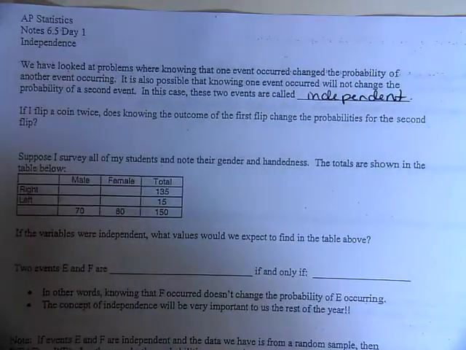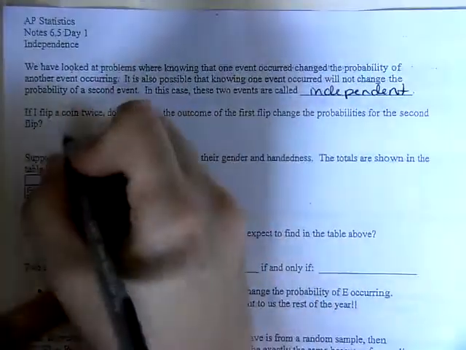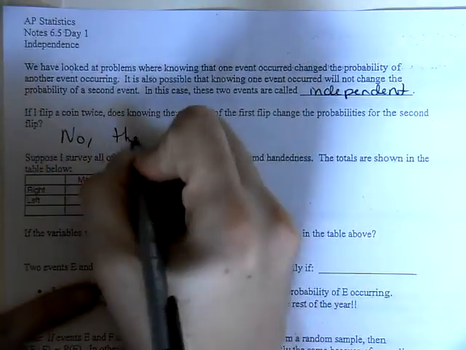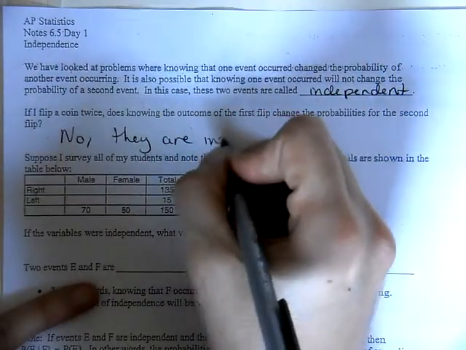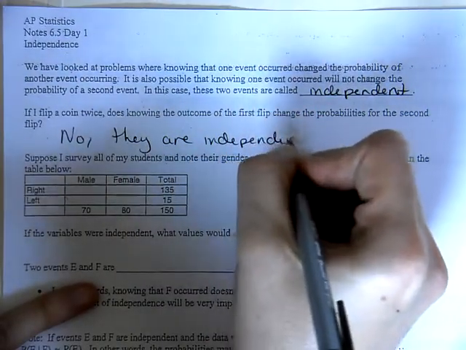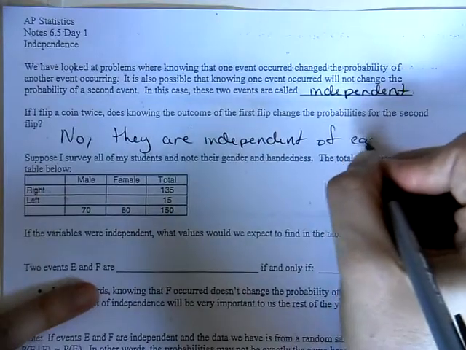Suppose I flip a coin twice. Does knowing the outcome of the first flip change the probability of the second flip? No. They are independent of each other.